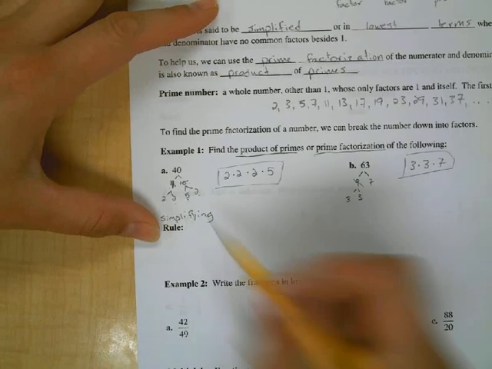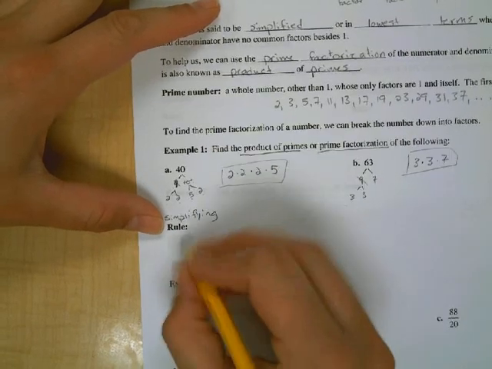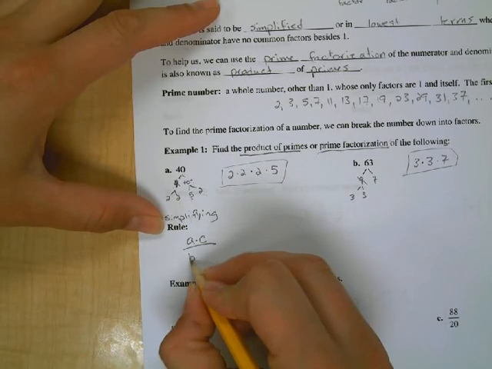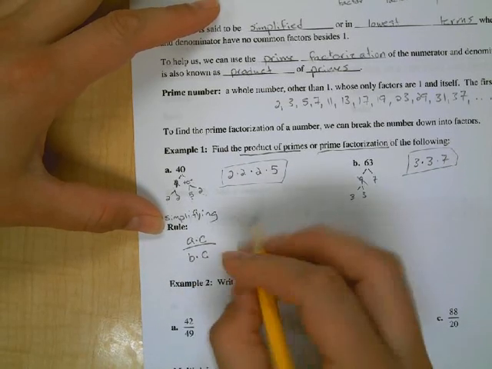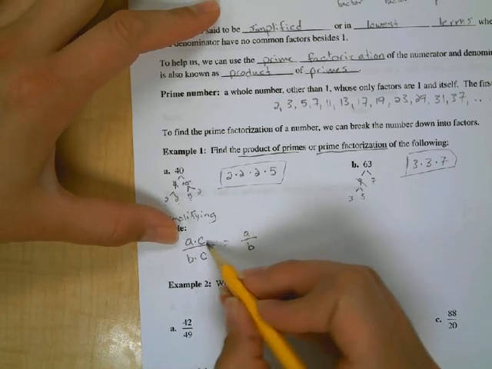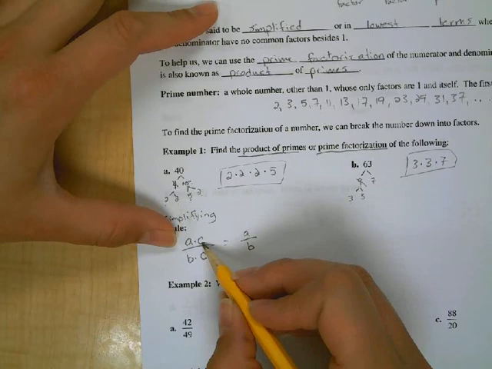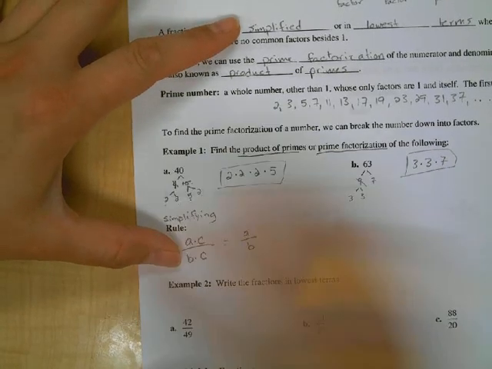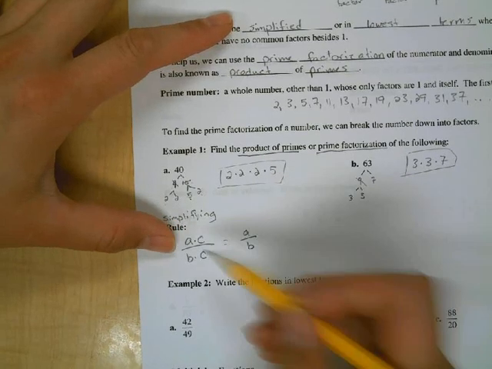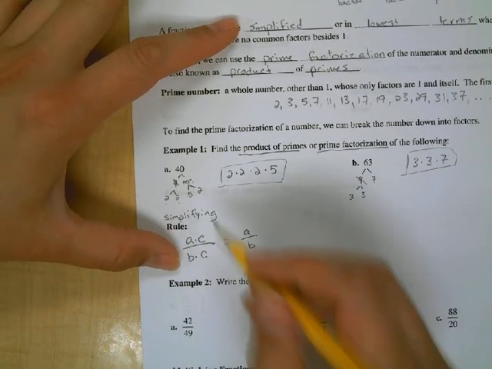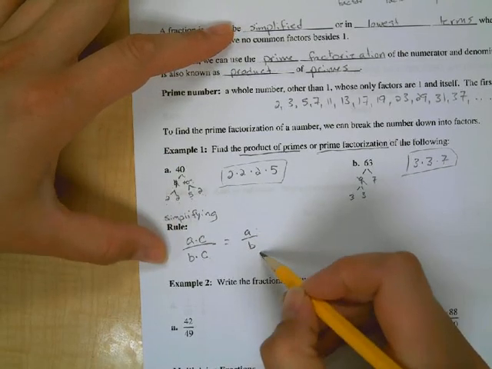So we're going to start with the simplifying rule, which says that if I have A times C divided by B times C, then that's equal to A over B. Now notice this is multiplication, A times C and B times C. This does not work if it's A plus C and B plus C. That's different, and we'll talk about that later. But if I have A times C over B times C, then those C's essentially just cancel out, and I end up with A over B.